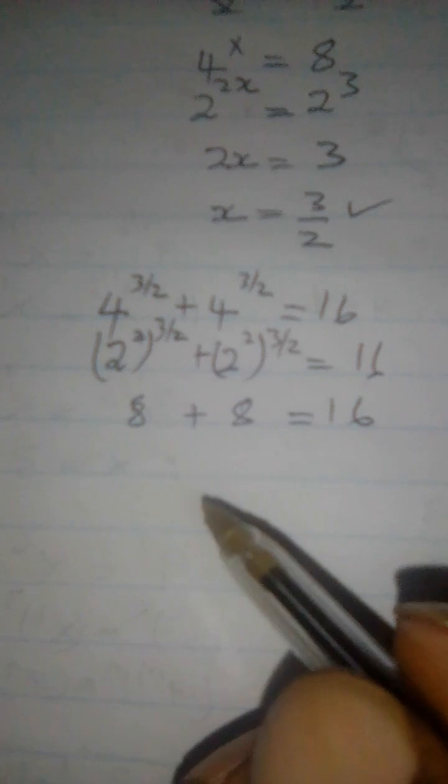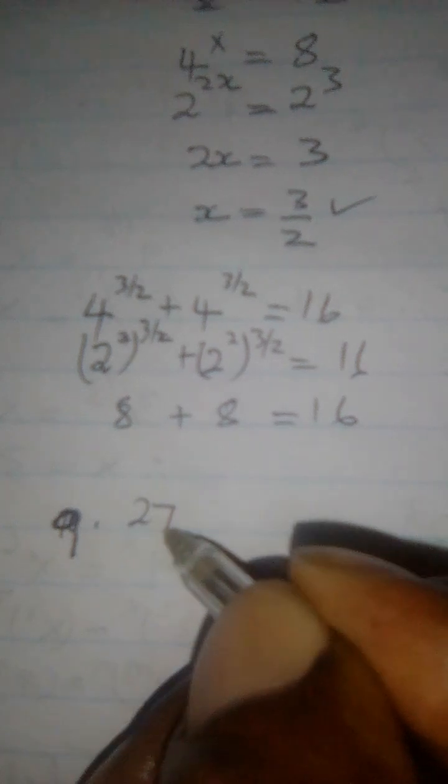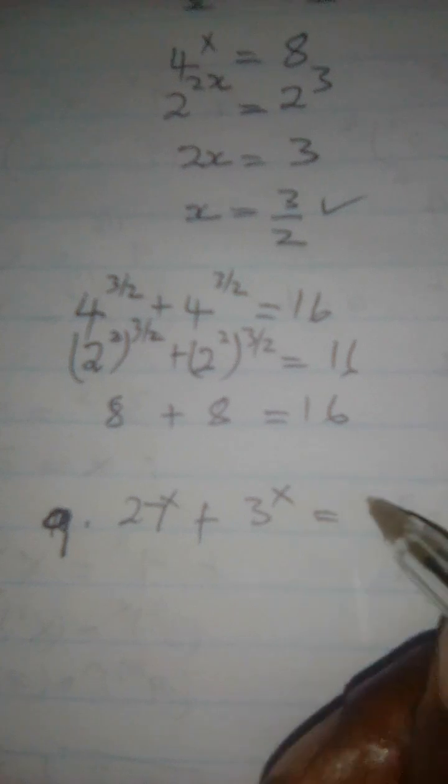Getting to problem number 10, I see that we have 27 raised to x. It's our problem number 9. 27 raised to x plus 3 raised to x equal to 30.